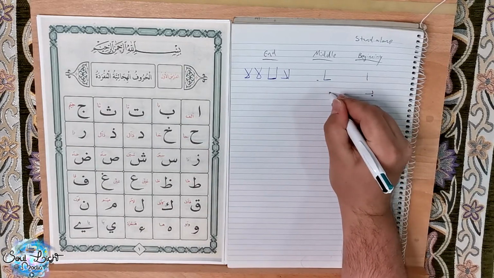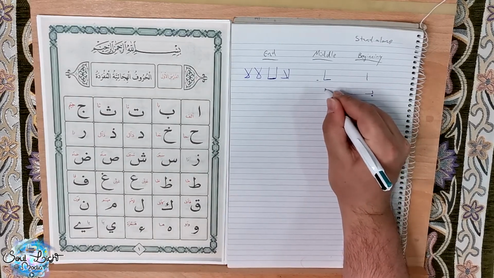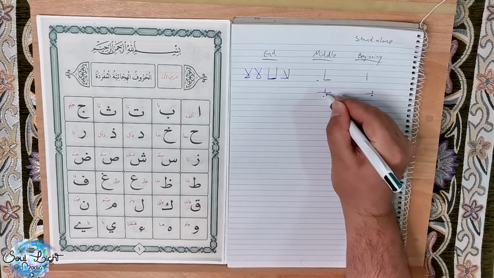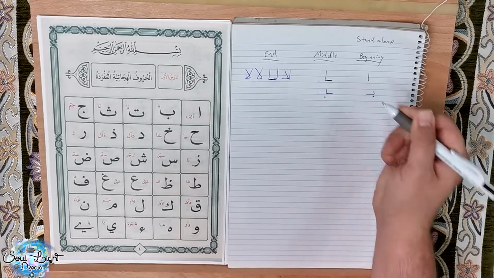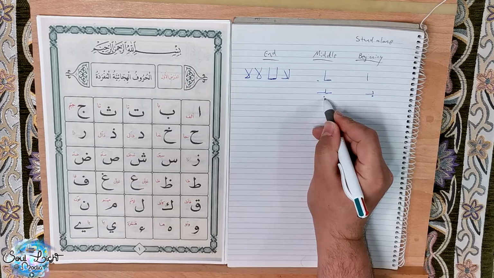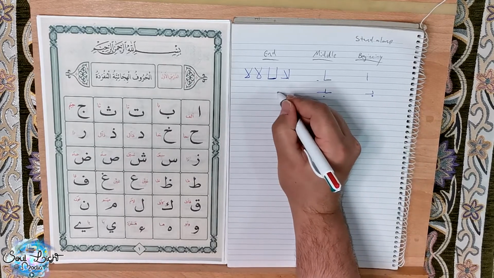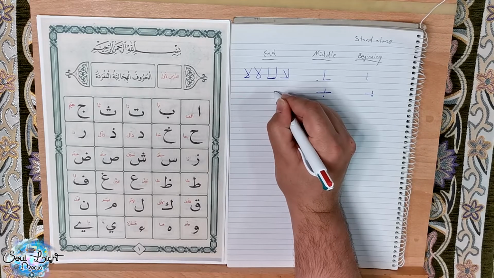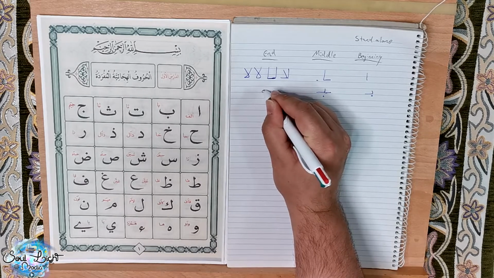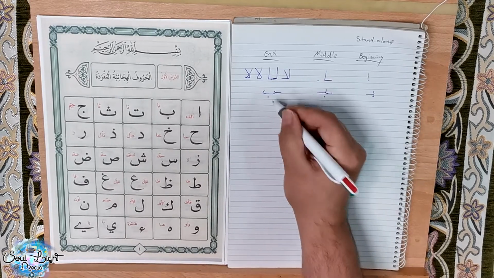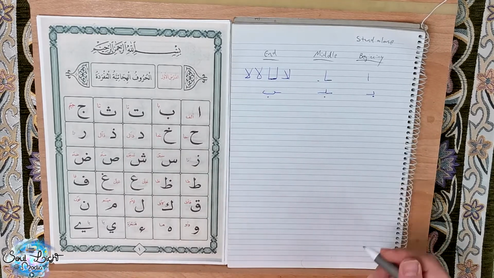Next, in the middle, it's connected, and here, one line up, one dot below. That's how it looks, ba. Connection after and connection before. And at the end, ba will look like its normal form, but with a connection bit before.